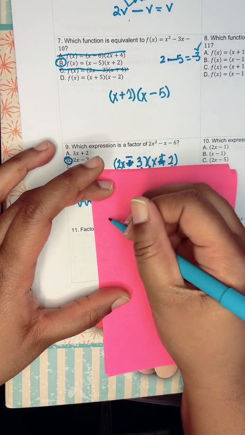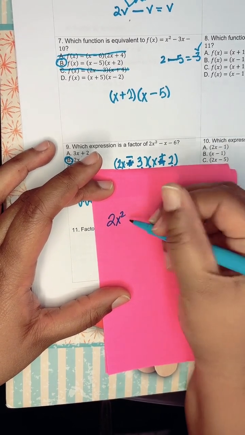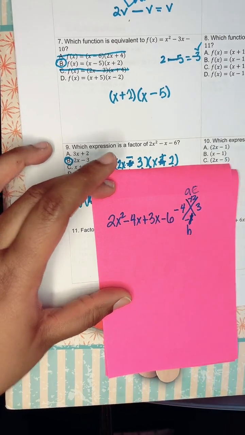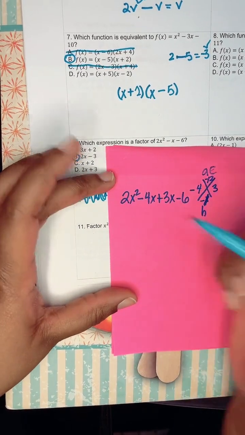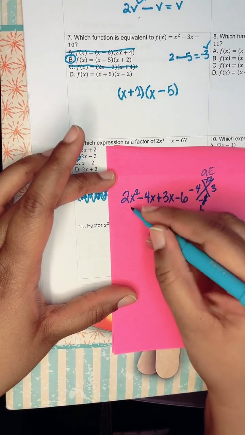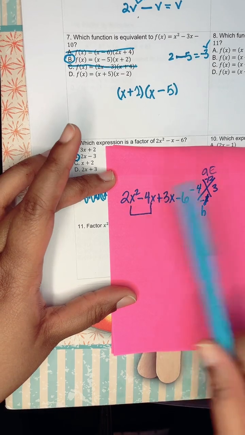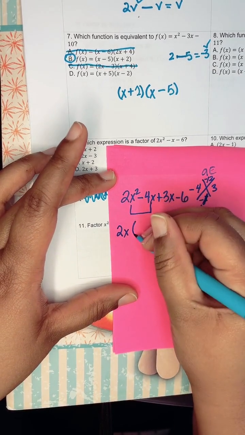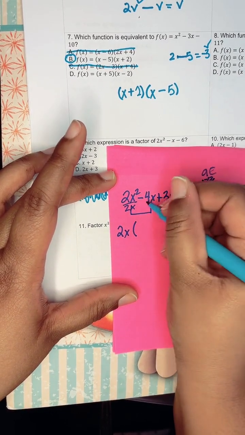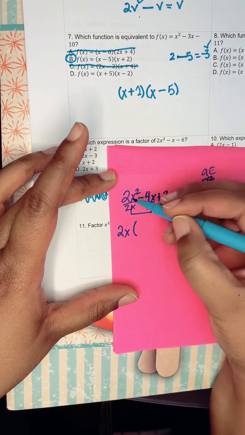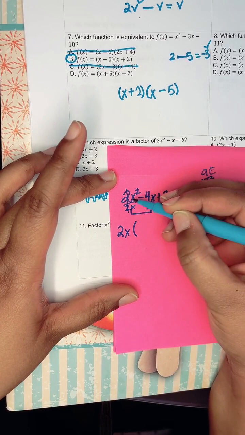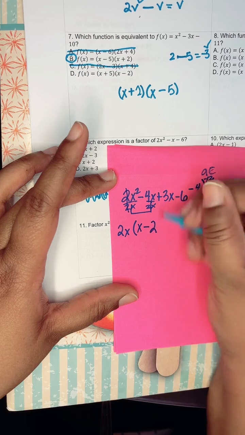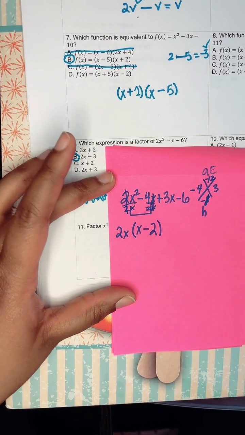Yes. Okay. So now if we change this into 2x squared minus 4x plus 3x minus 6, then we'll have to do factor by grouping. You look at your first pair and ask yourself, what can you take out? Well, I can take out a 2x, and I'm really dividing this by 2x and dividing this by 2x. 2 divided by 2 cancels. x squared divided by x is x. Minus 4x divided by 2x is minus 2. Okay, it's looking good so far.